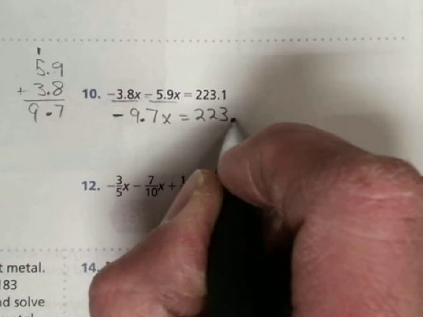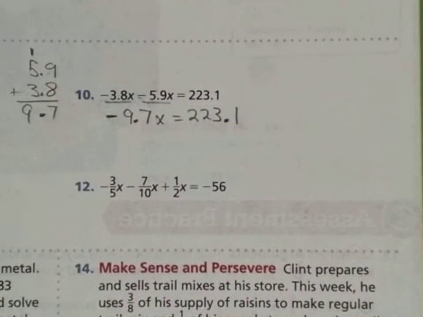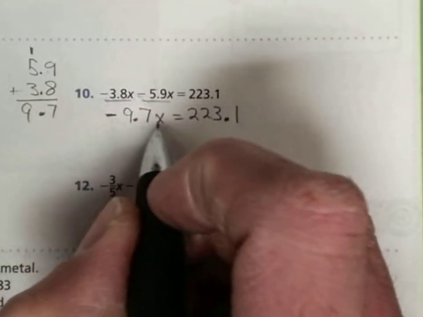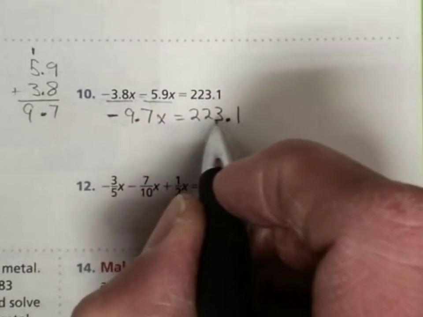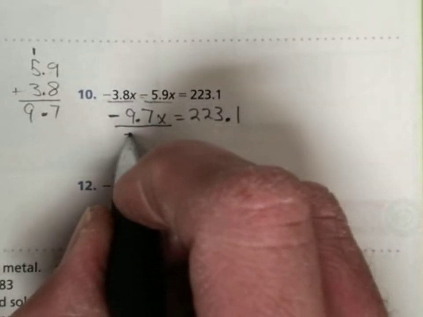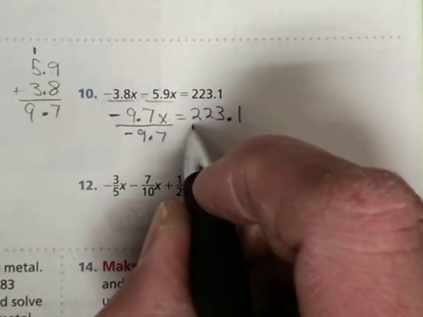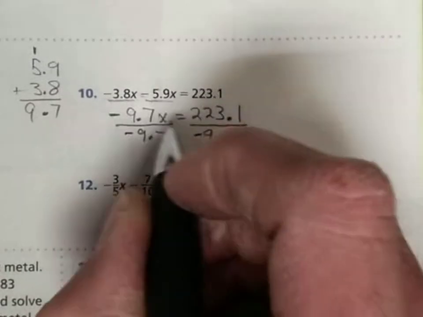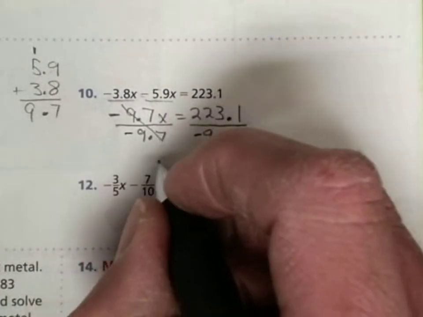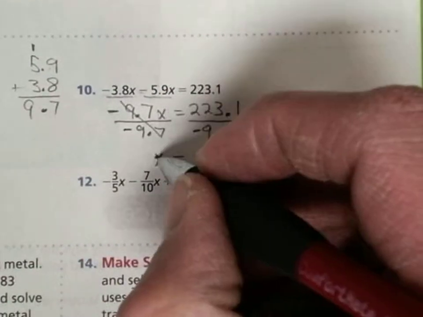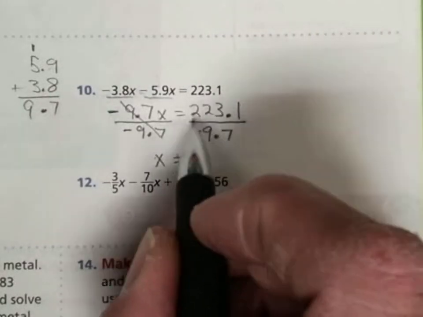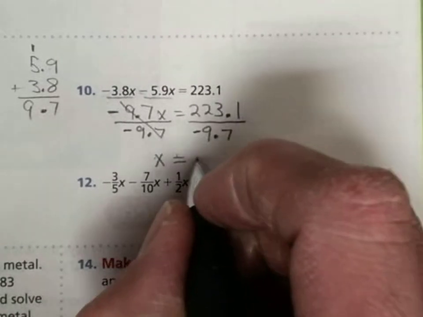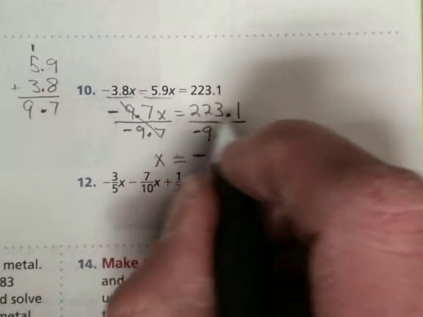223.1. Now, I need to divide, right? I have negative 9.7 times x equals 223.1. So in order to get the answer here, I've got to divide by negative 9.7. What I do to one side, I have to do the other. Divide by negative 9.7. So these will cancel. And x is going to equal, right? So the x comes down, the equal sign comes down, and now I have to do this division. I'm doing a positive number divided by a negative number, so my answer is going to be negative.